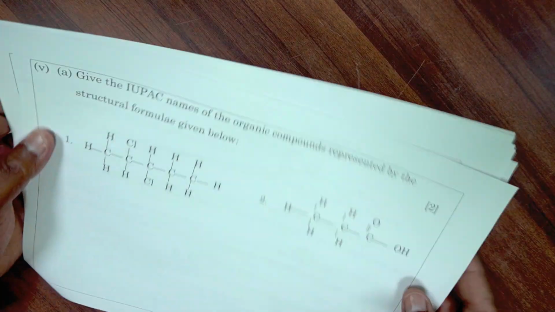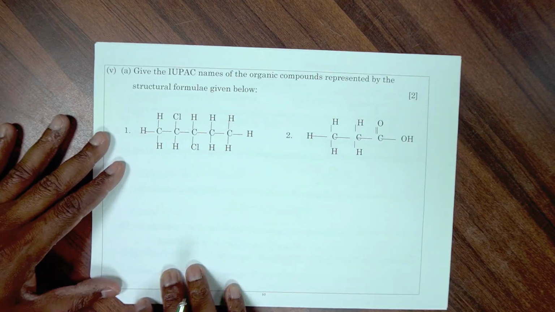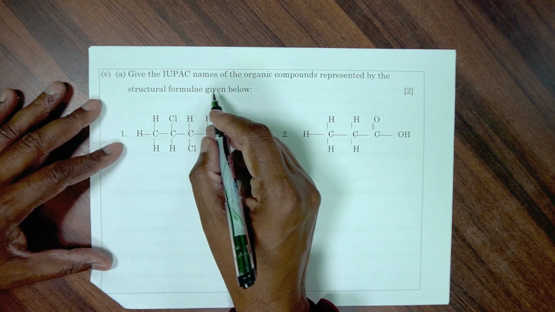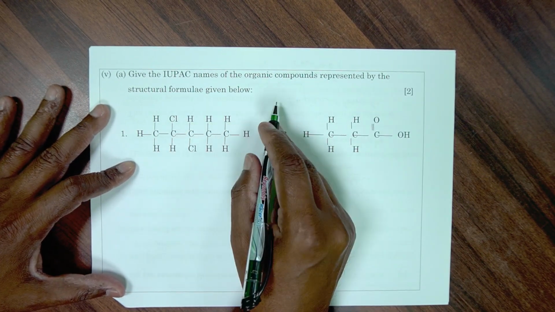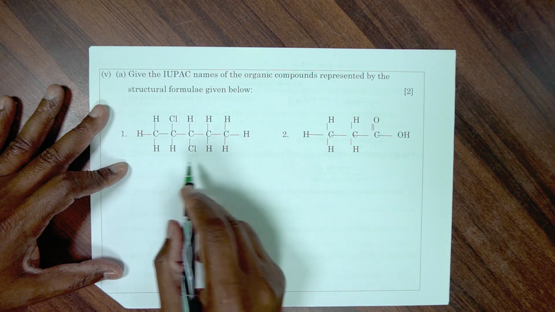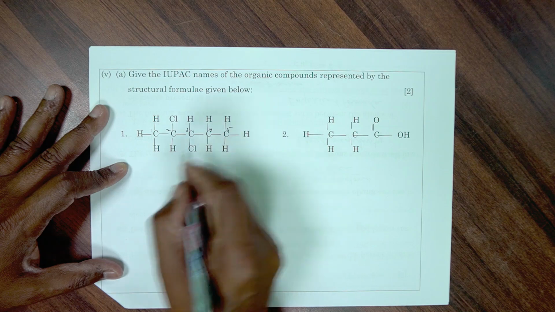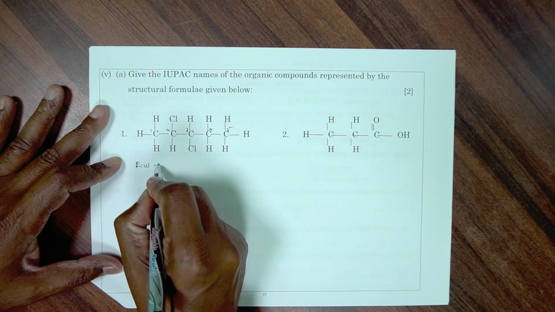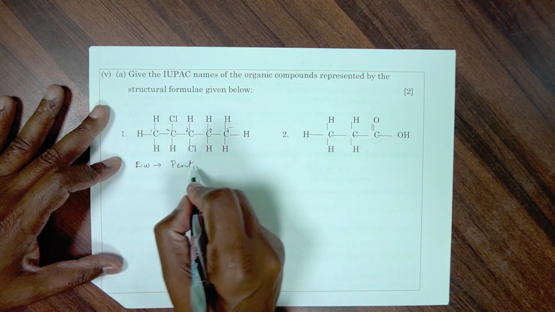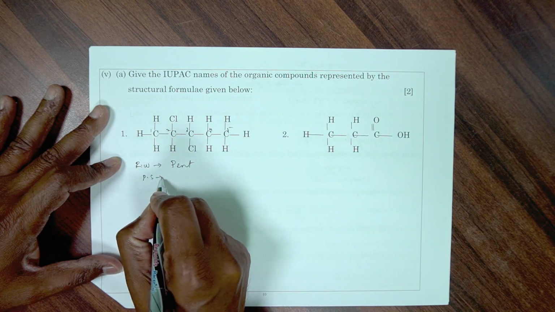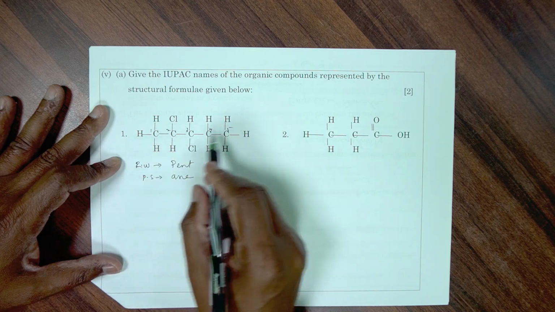That is the fifth part of question number 2, which is also section A. Give the IUPAC names of the organic compounds represented by the structural formulae given below. Okay, so 1, 2, 3, 4, 5. So the root word is pent. Now the single bonds between carbon atoms, so the primary suffix is ane. Okay. And then let us see numbering from here.